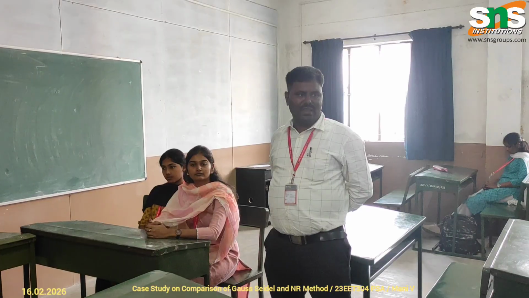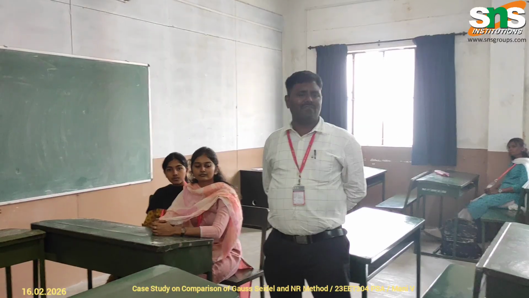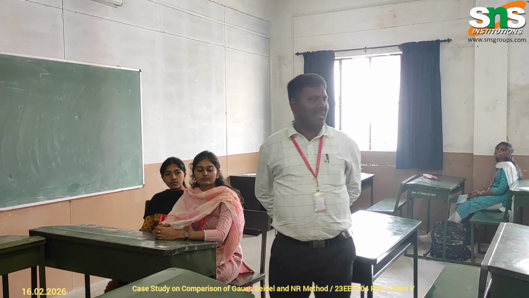It will be very fast and the convergence is quick. With the Gauss Seidel method, it may take the 4th, 5th or 6th iteration to get the optimal power flow result, but with Newton-Raphson we can determine the load flow with fewer iterations. Also, Gauss Seidel can be used only for a smaller number of buses, like IEEE test systems with less than 10 buses. If you go above 10 buses, it is better to go for the Newton-Raphson method.